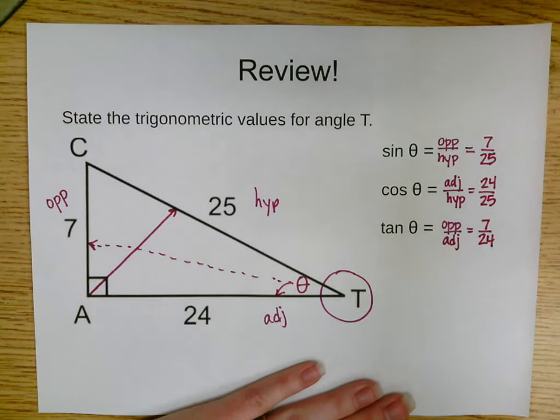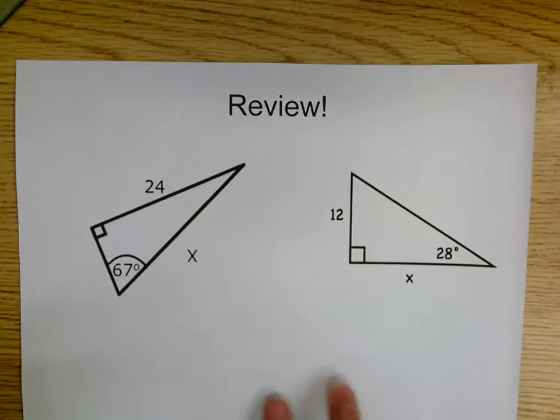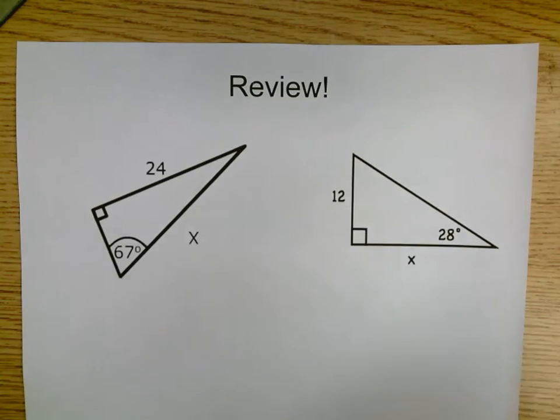Alright, let's do a couple more review though, make sure that we can solve for the sides, and then we'll look at solving for the angles. So I want you to pause the video right now and figure out what x is for both of these problems.